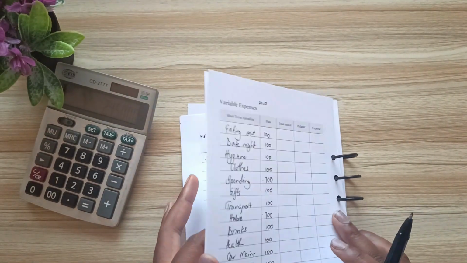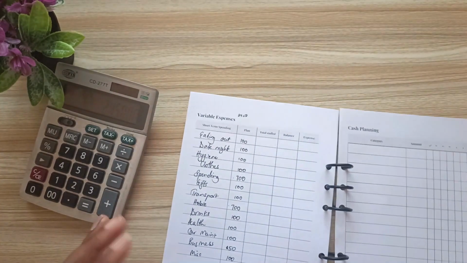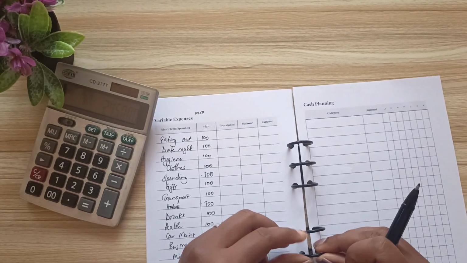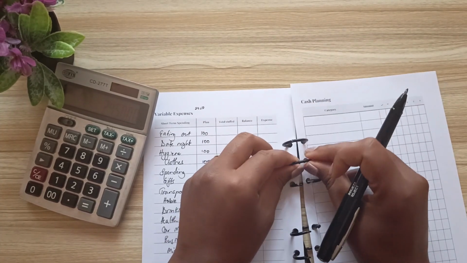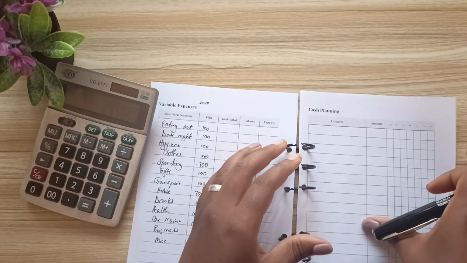So let me see. The reason I like this system is I can take this out and work on it alongside.